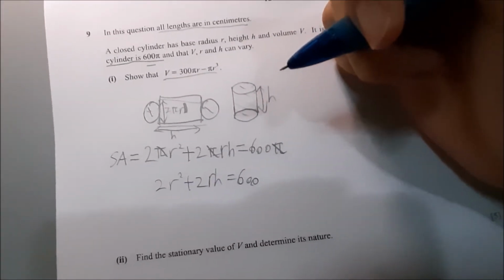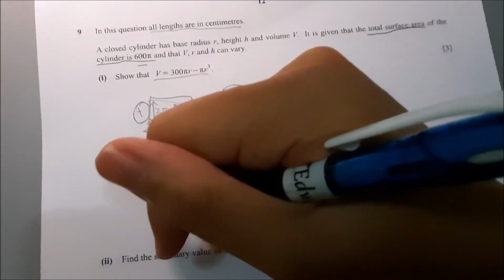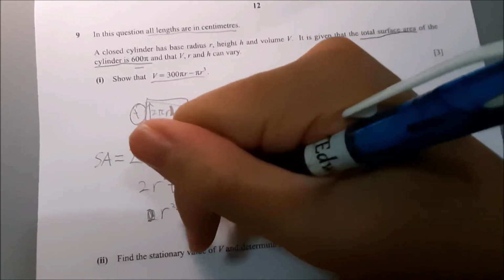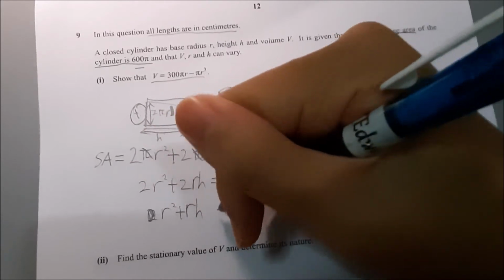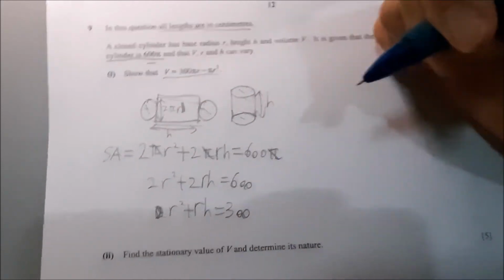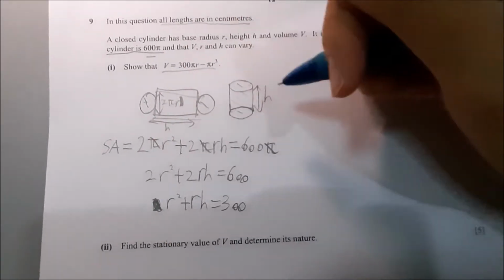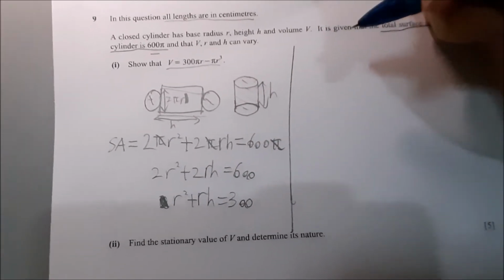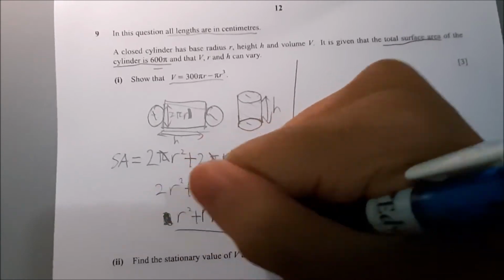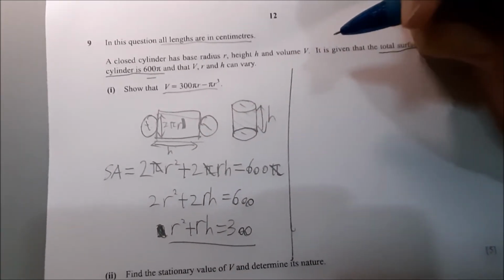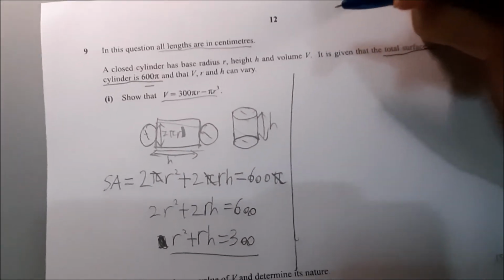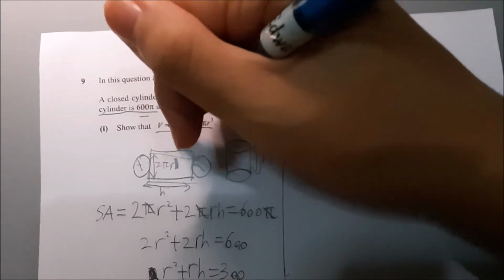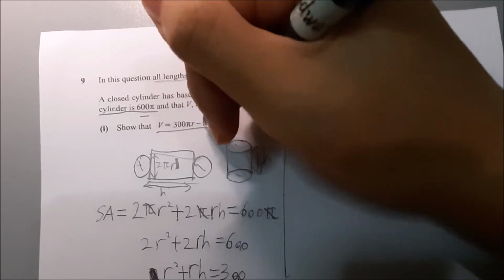And now if you simplify this, it becomes r squared plus rh equals 300. And now you have to get this equation so that h is the subject. Why, you may ask? Well, because if you see the question, it says show that v equals 300 pi r minus pi r cubed.